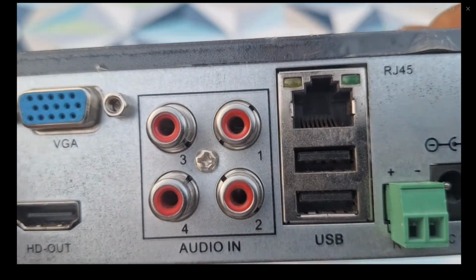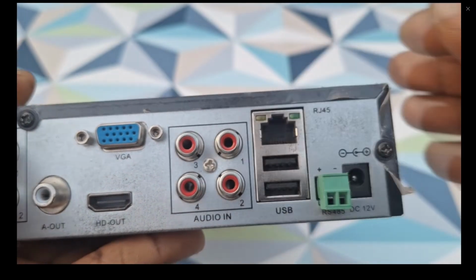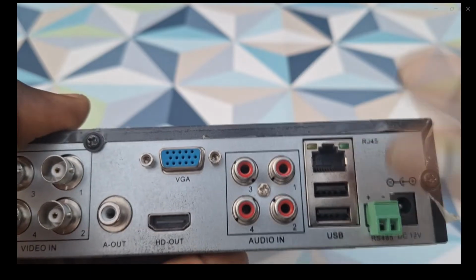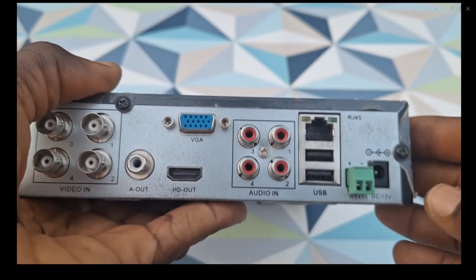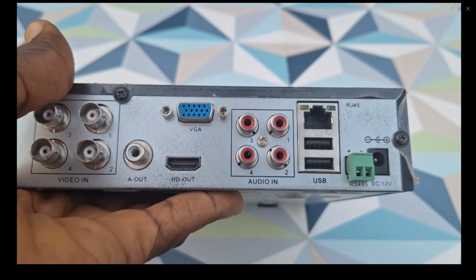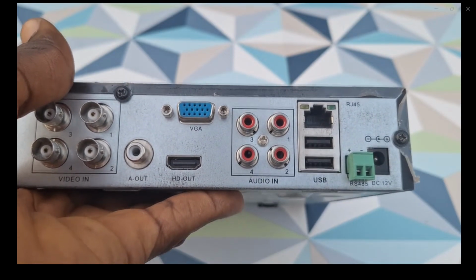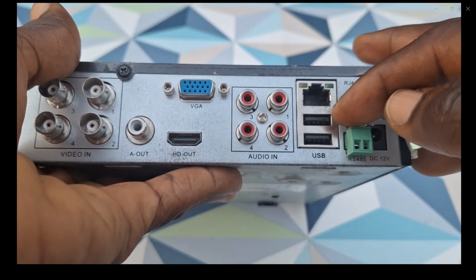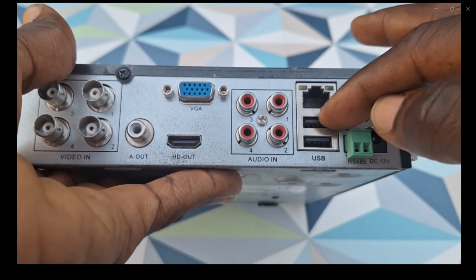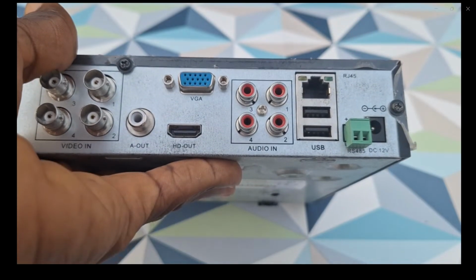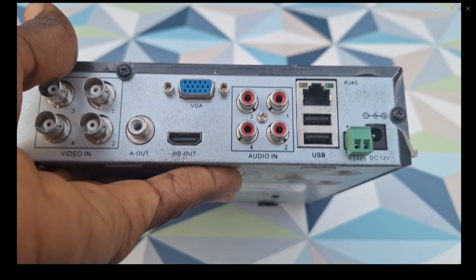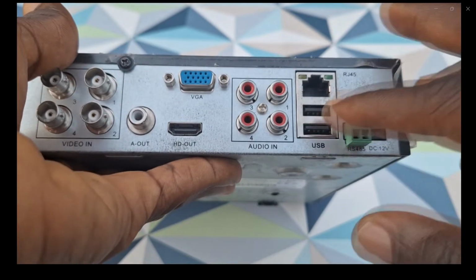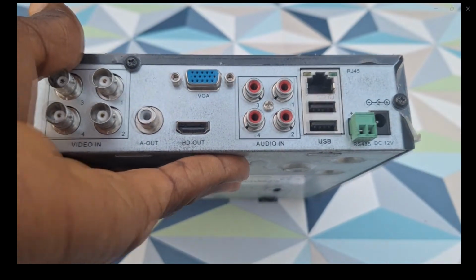This is where you connect internet to the DVR for remote login purposes, or to be able to view the cameras online. As well, there are 2 USB ports where you can take the recordings of the video recorder onto a flash drive or a hard drive to back up your data, and also for mouse connection. That's the reason for the 2 USB ports.